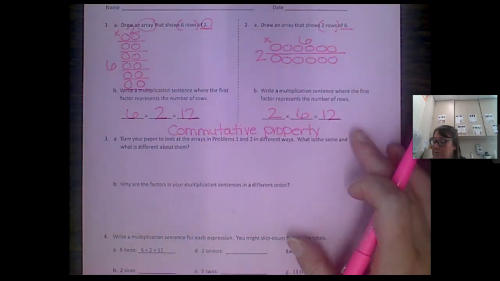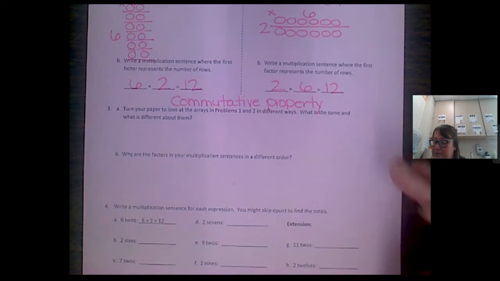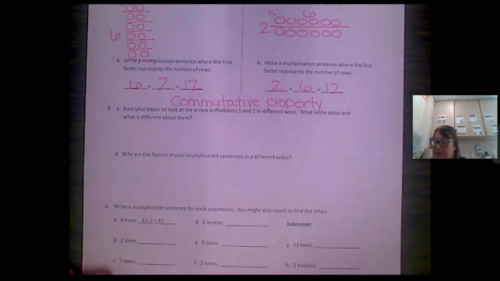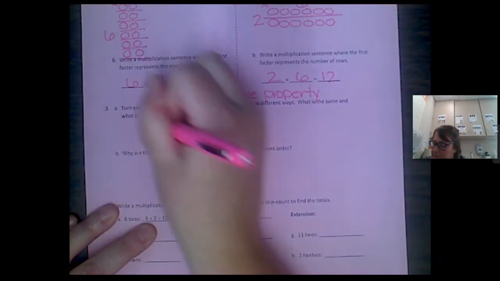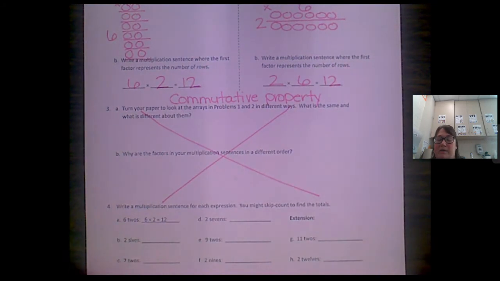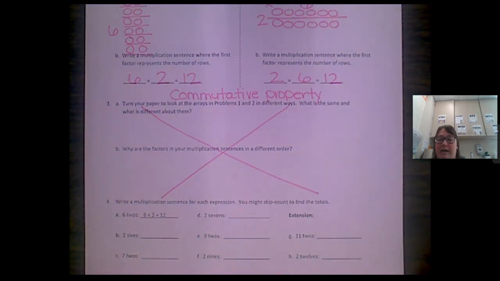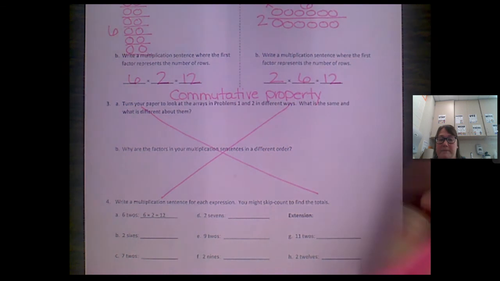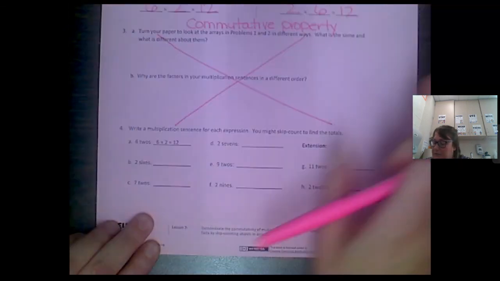So nice work. Number 3 is telling us to turn our paper in different ways, what's the same and what's different. That's just what we talked about. So we're actually going to cross off 3, A and B. Remember I told you we'd cross them off since we worked a lot at the beginning of our lesson today on review, because I think that was really important for us. Okay, and let's go through these.